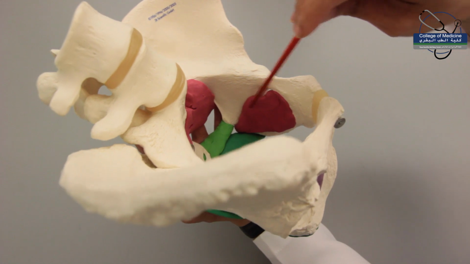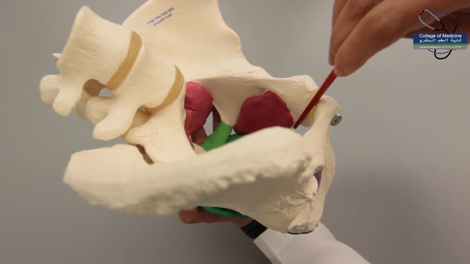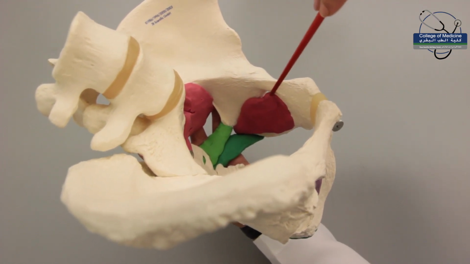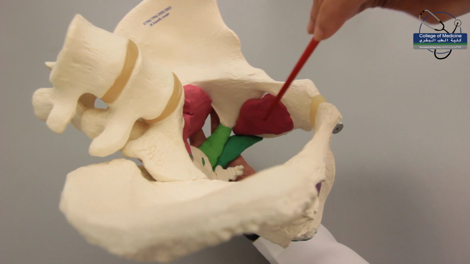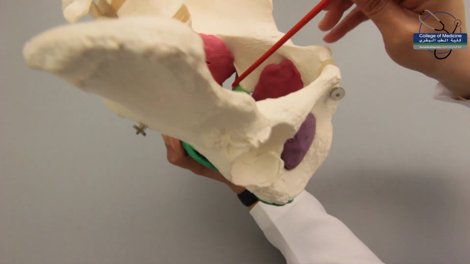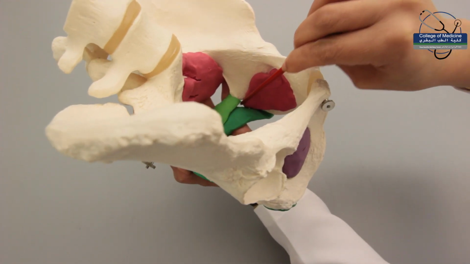Here you can see the obturator internus taking origin from all across the bony margin of the obturator foramen, and also the inner surface of the obturator membrane, and then it forms a tendon, and that tendon is passing through.